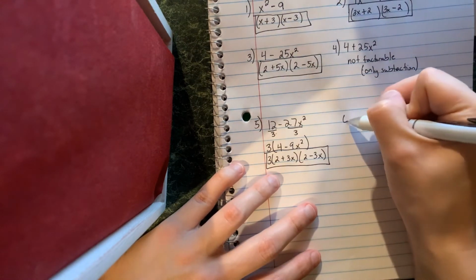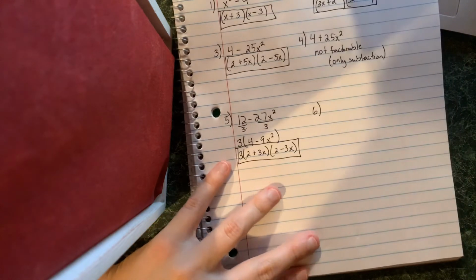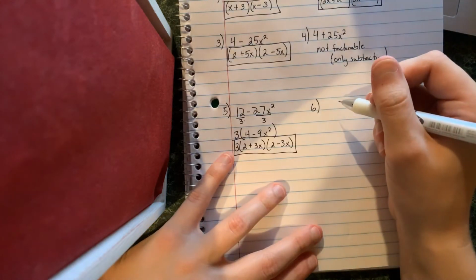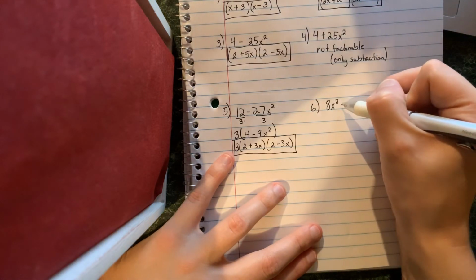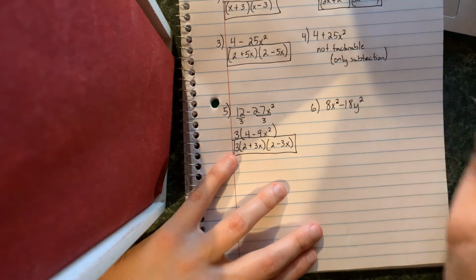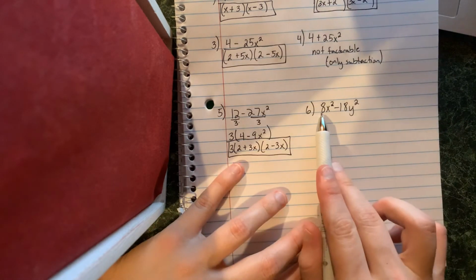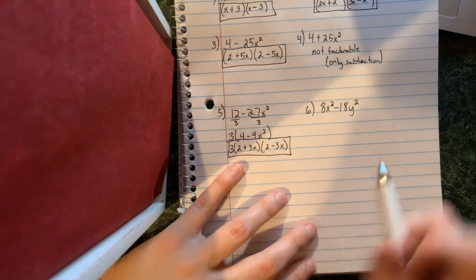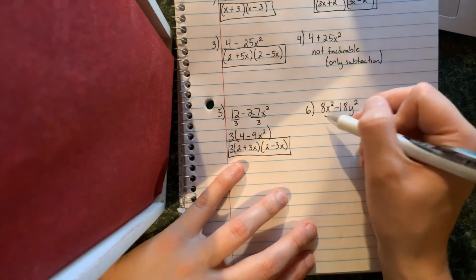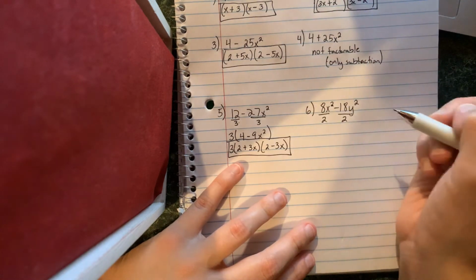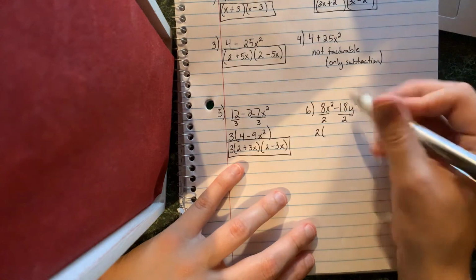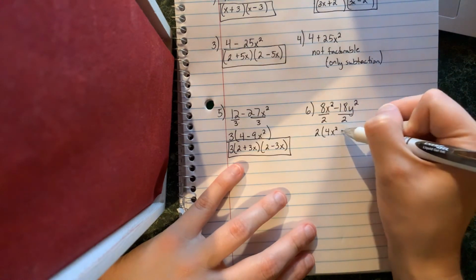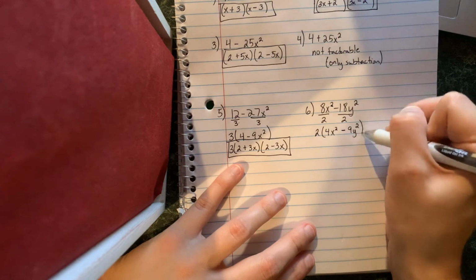Let's look at another one like that. Now, it's okay if they both have variables as well, as long as they both have a square on them. Let's say we have 8x squared minus 18y squared. Okay, similar situation. 8 and 18 both have a common factor. It's not x or y. You have to just divide out the 2 that they have in common. They both divide by 2. That's the biggest one. So 2 would come out in front. You'd have 4x squared minus 9y squared.